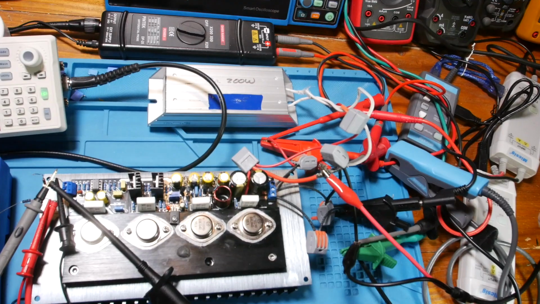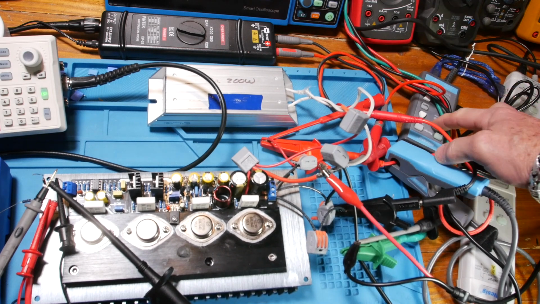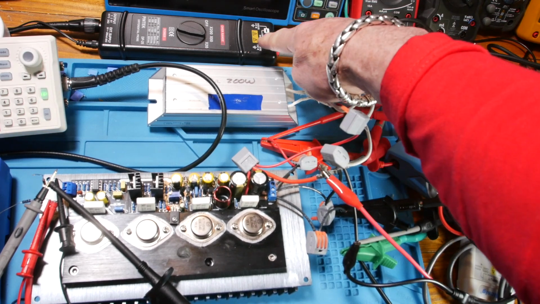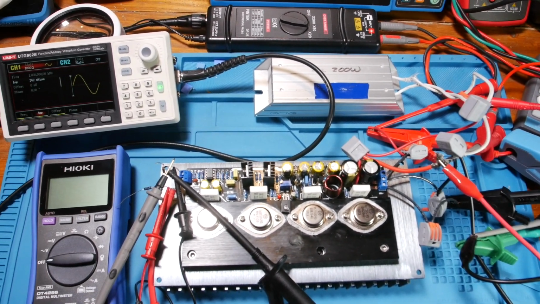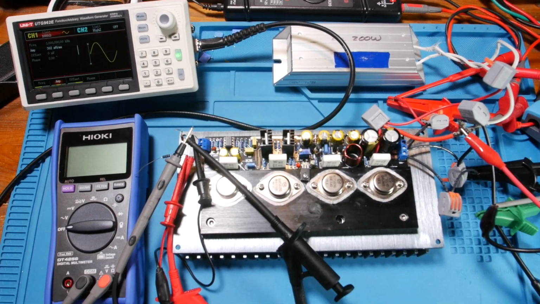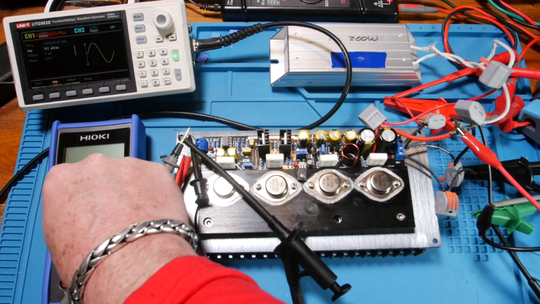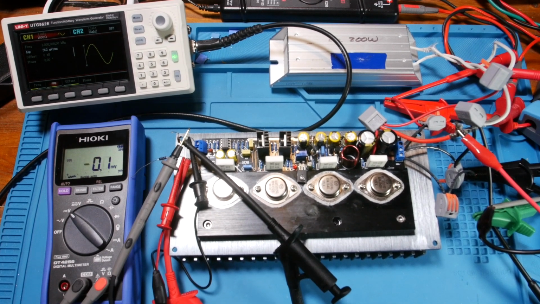All right, guys, here's two of my mixed signal differential probes, and the current probe, and the Pentek differential probe. And there we are with our Unity generator. I guess we're going to use the Hiraga voltmeter to take some readings.